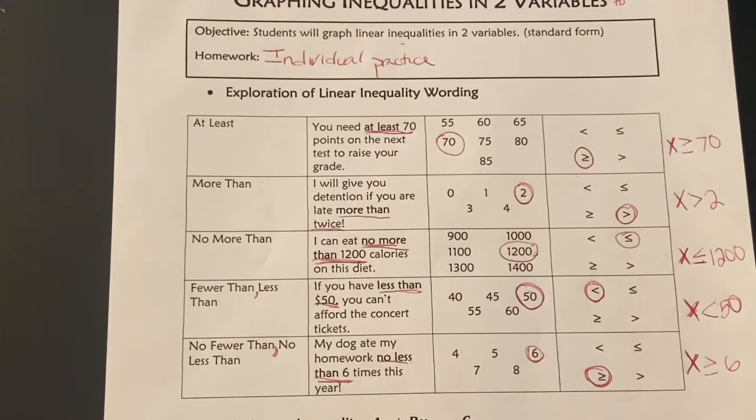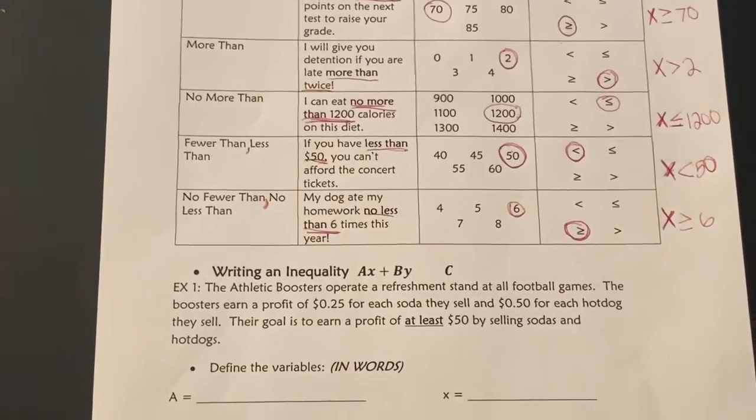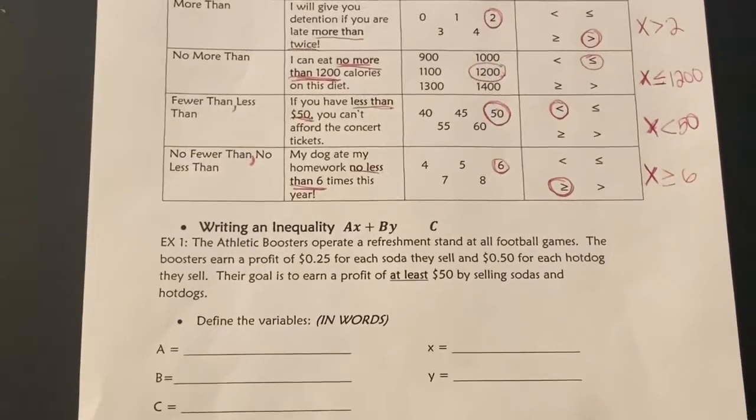Go over these and look at these again. I know it can be a little difficult, but when you see these phrases, you have to know which inequality to use. Now, writing the equation.